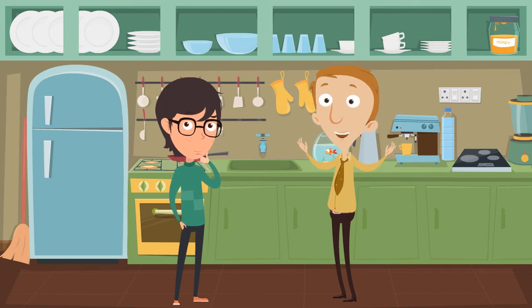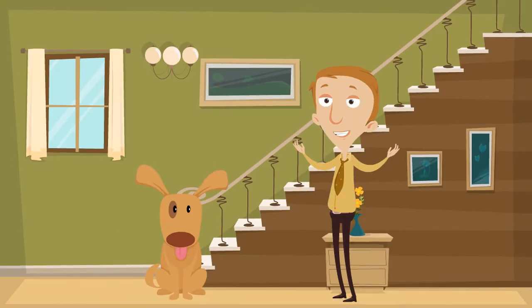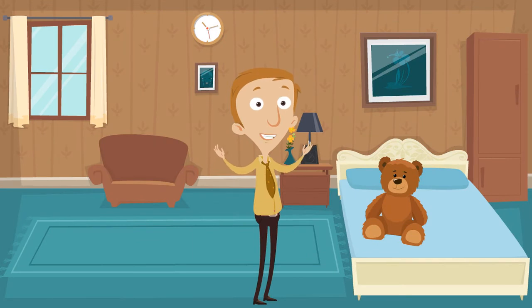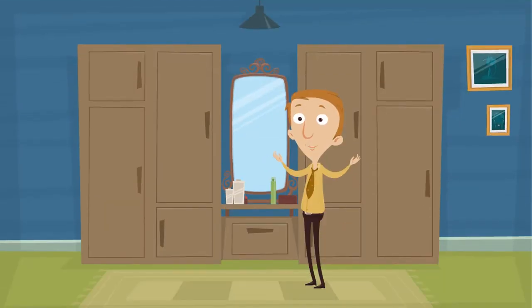If there's no human around you, if there is a pet, like an animal, a cat, a dog, a goldfish, go over to them and pause the video and tell them what you're going to write about. And if there's no humans, no pets, grab the nearest inanimate object, like a teddy bear, a pillow, or even just your hand, and explain to them what your story is all about. Pause the video and go share with somebody what you're going to write about.